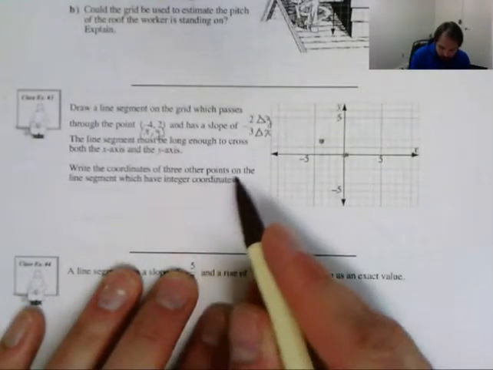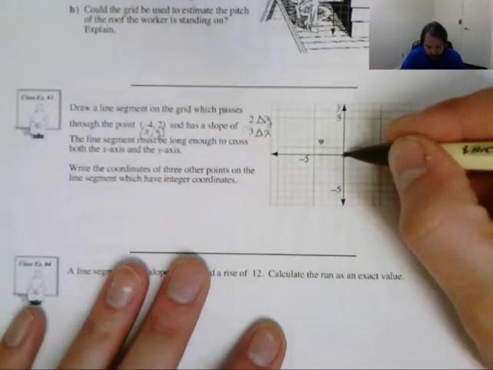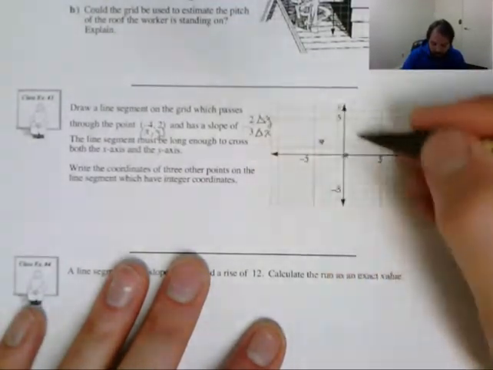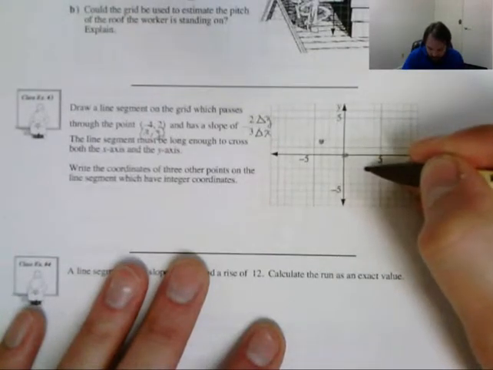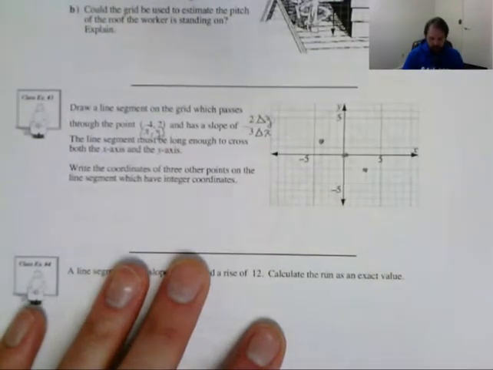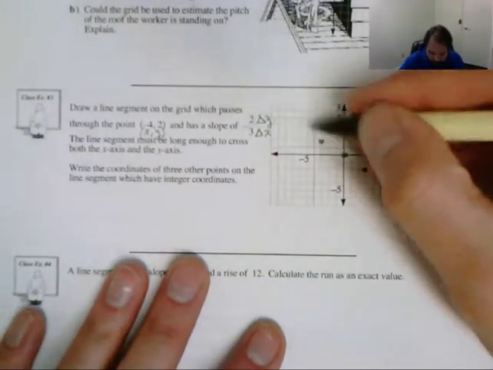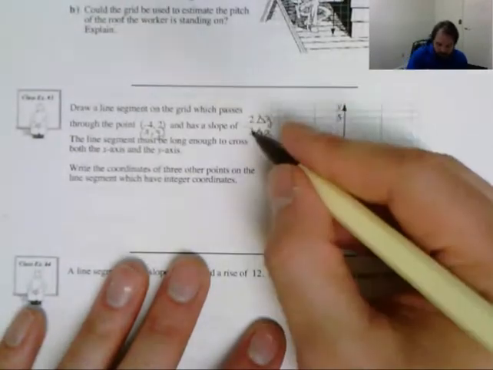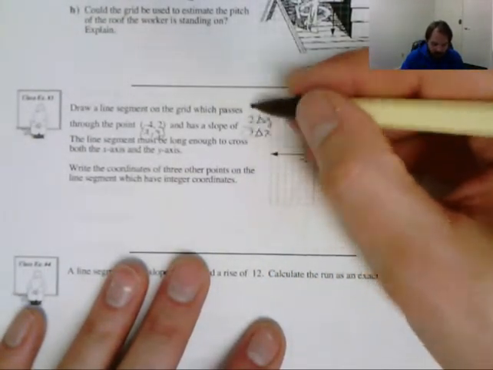But it says it wants 3 other points. So let's try another point. And now remember, my ratio here is for every time y goes down 2, 1, 2, we go over 1, 2, 3. And there I get my other point. Now, I could even go in the other direction. So if I was saying every time we go up 2, well, that must mean then my bottom one must be negative, because we have a negative fraction.